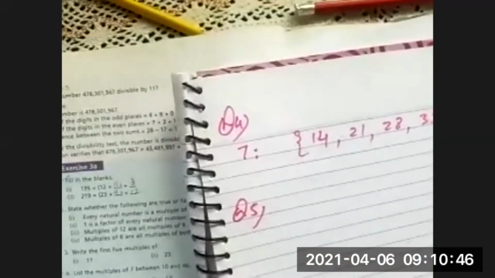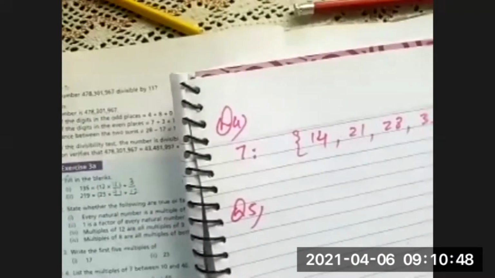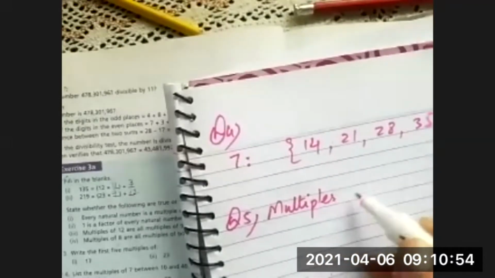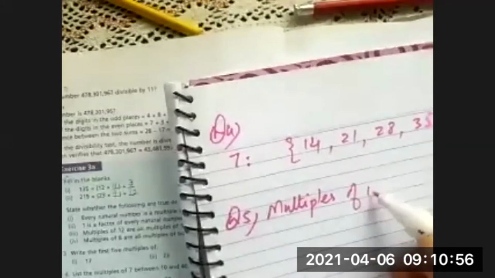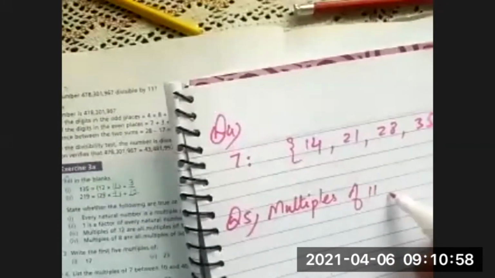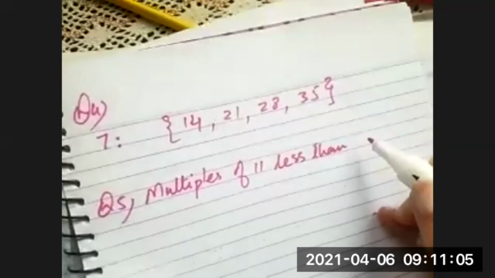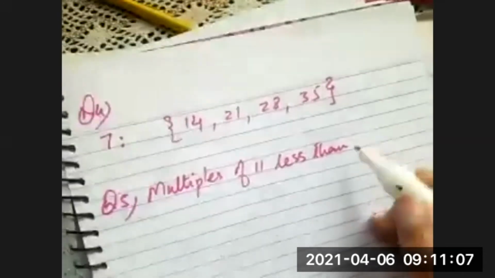Question 5. List the multiples of 11 less than 50. So multiples of 11 less than 50.